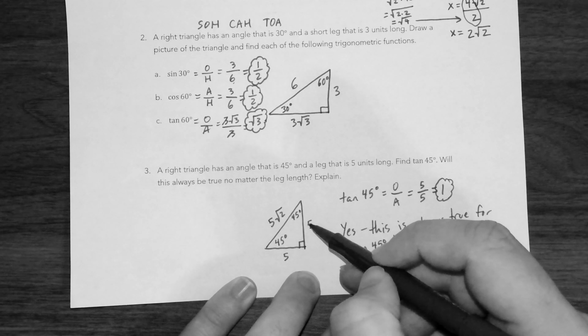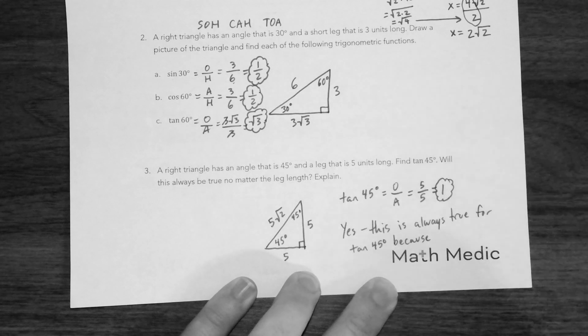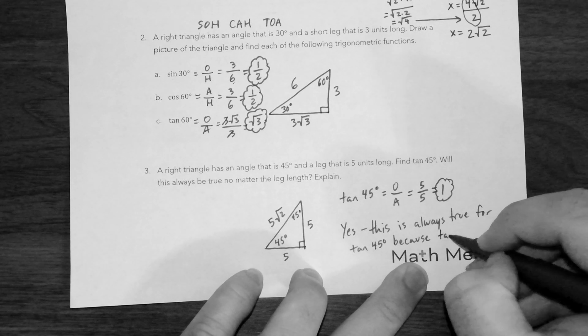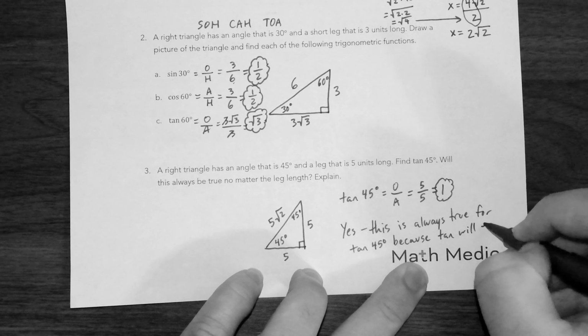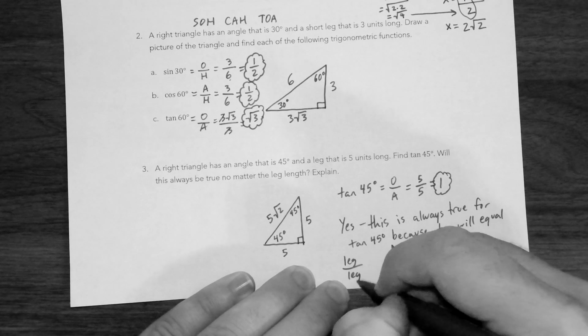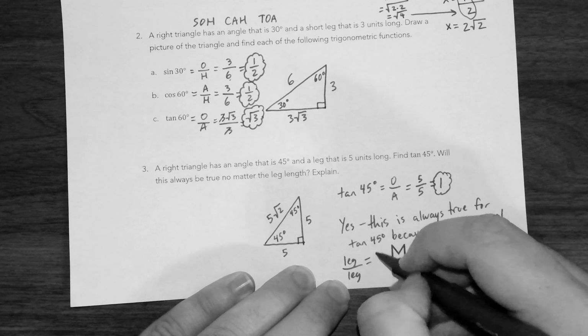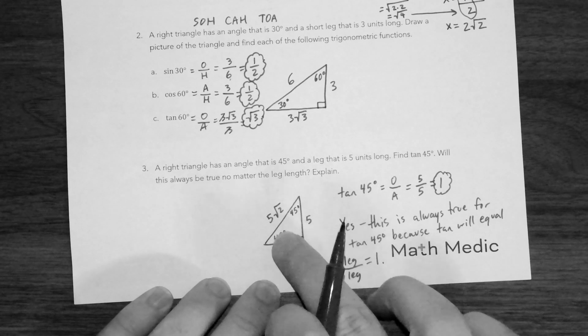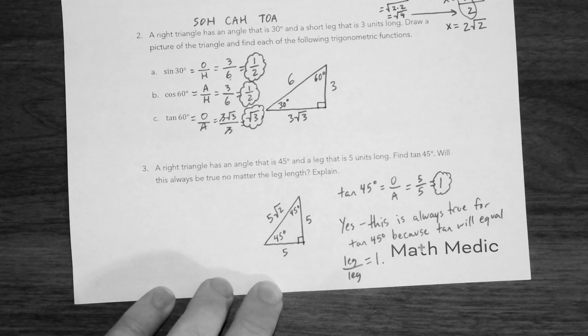If I make this side 10 and it's a 45-45-90 triangle, this side will be 10. Because the tangent will equal, in this case, the leg length over the leg length. And if those are the same, it's always going to be 1. Okay? It works no matter which 45-degree angle you're looking at.